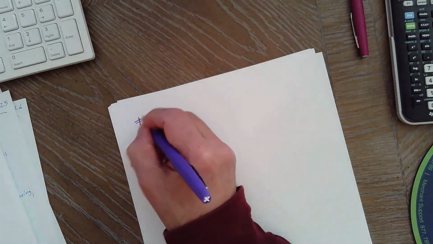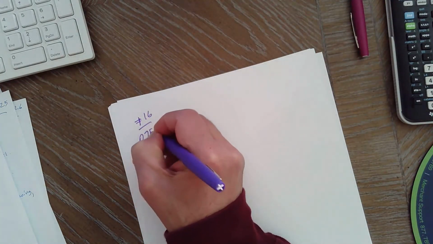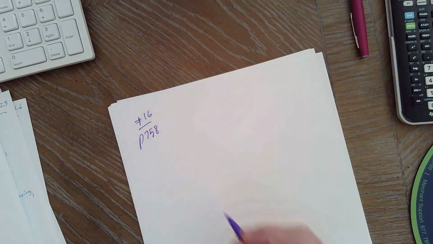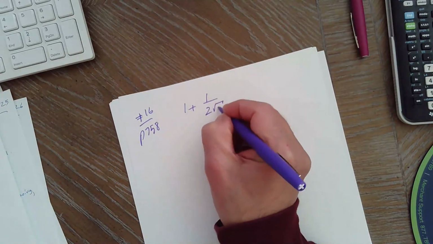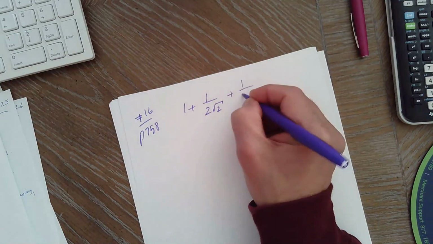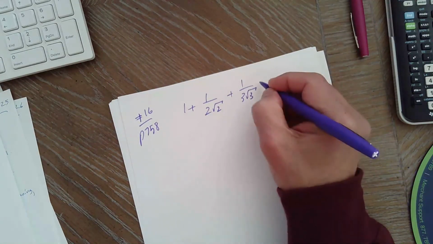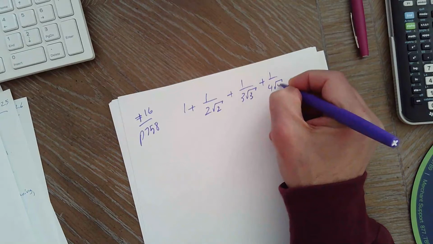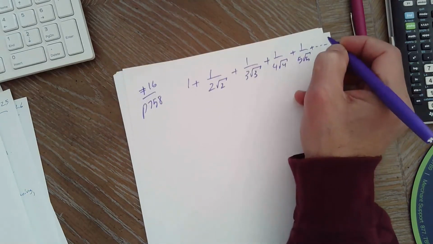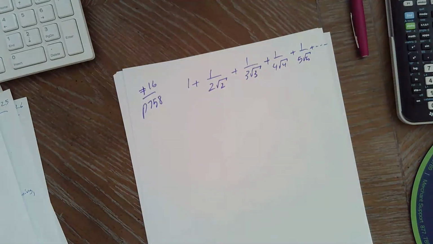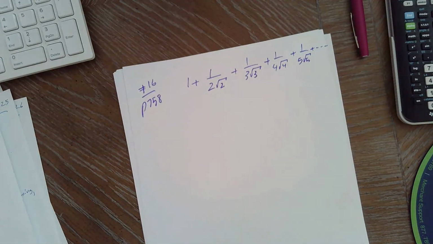Number 16, page 758. 1 plus 1 over 2 root 2 plus 1 over 3 root 3 plus 1 over 4 root 4 plus 1 over 5 root 5 plus, and it says determine whether the series is convergent or divergent.